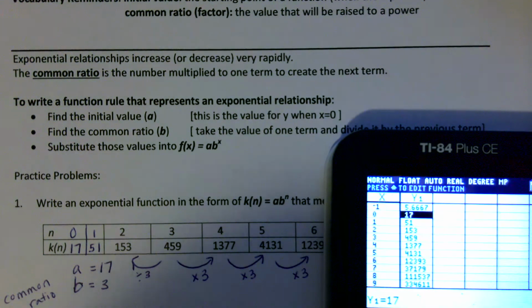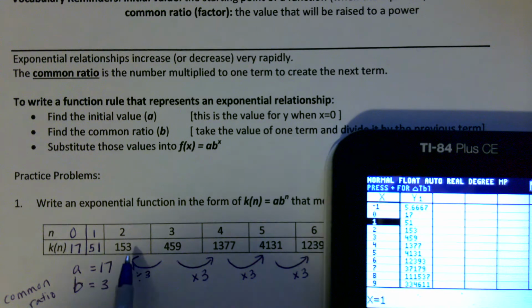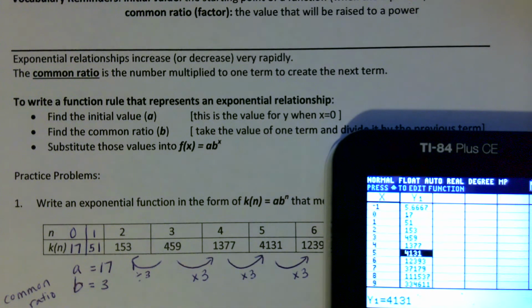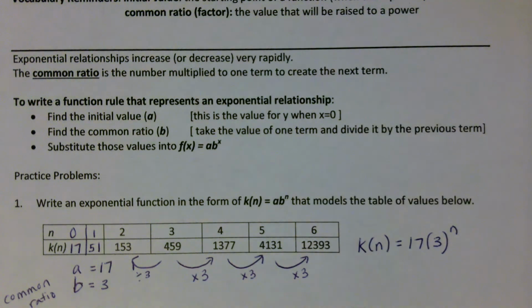So my 0th term is 17. My first term is 51. Well, how about my 5th term? I go to my 5th term, and yep, it's 4,131. So I know my table of values matches this. That means my equation is correct.